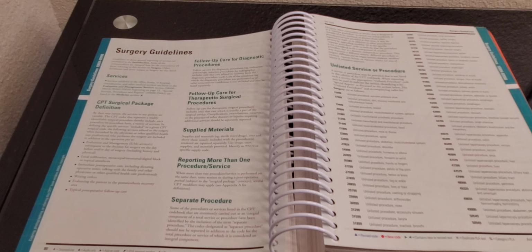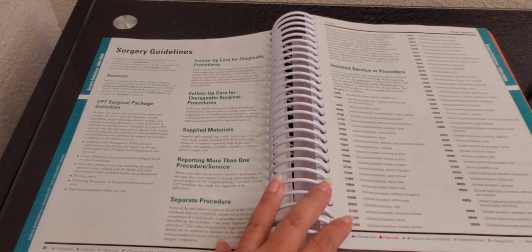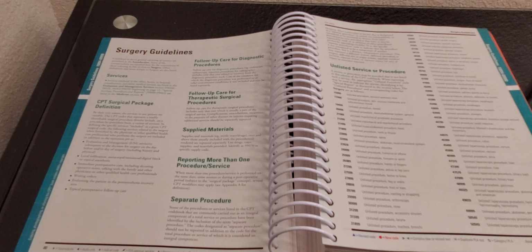It'll explain everything about the global package, because some of these procedures have what is called a global package on them. It means that there's a 0-day, 10-day, and a 90-day global period, right? So 0-day means that everything is included on that same day. So if a provider is performing a minor procedure like an arthrocentesis, which is an injection into a joint for pain relief, that has a 0-day global period on it.